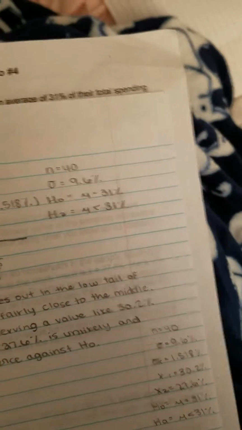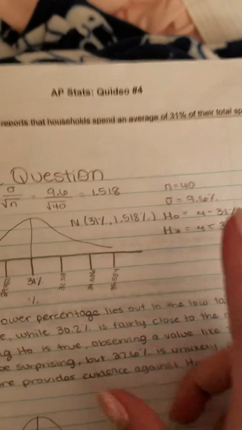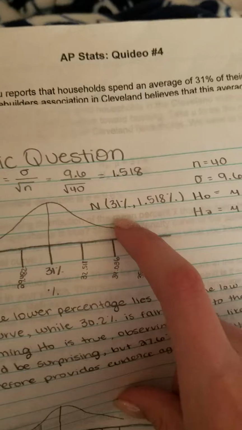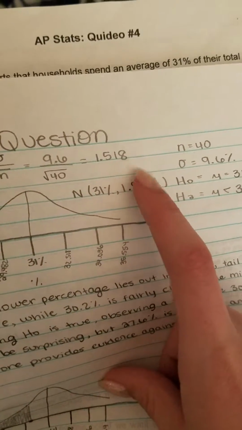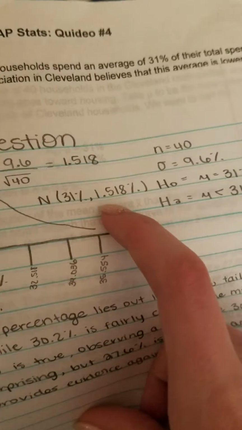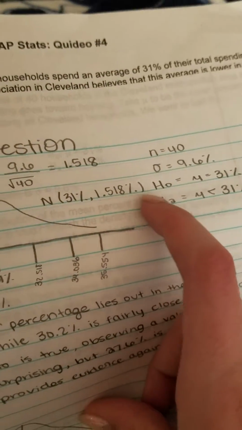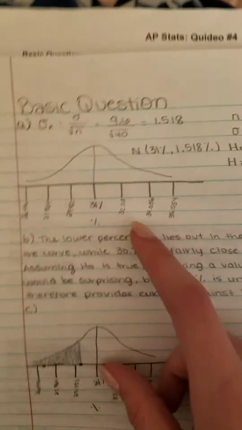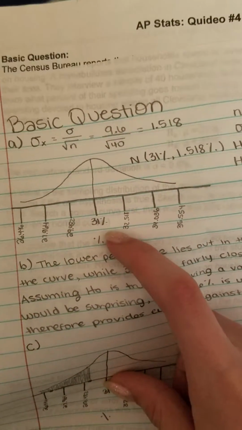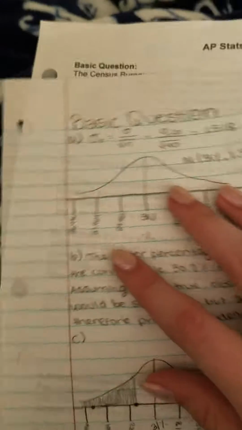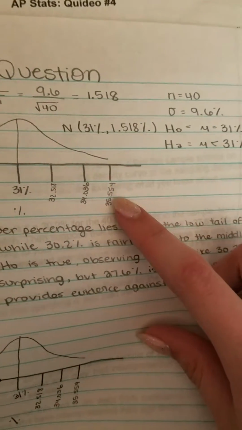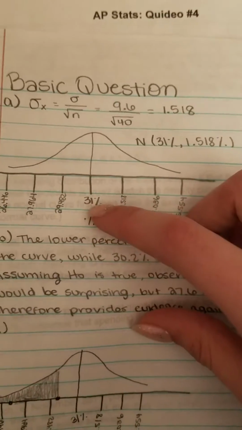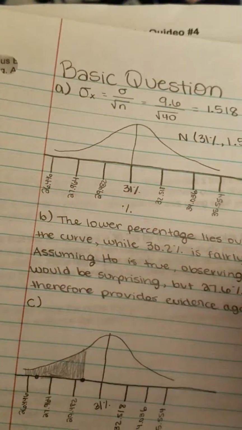So with all of our values in mind, we have N(31%, 1.518%). And then to sketch the density curve, we have 31% in the middle, since that is our average, and then we have different values ranging from 26.446% to 35.554%, with the middle being at 31% and it being a fairly normal distribution.